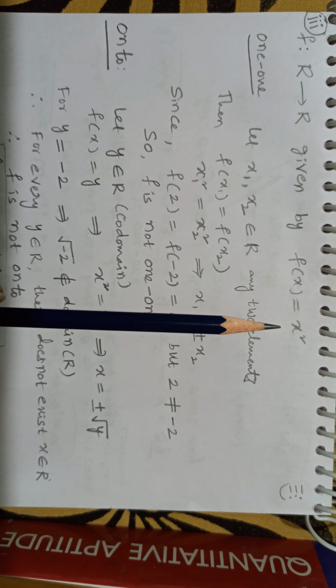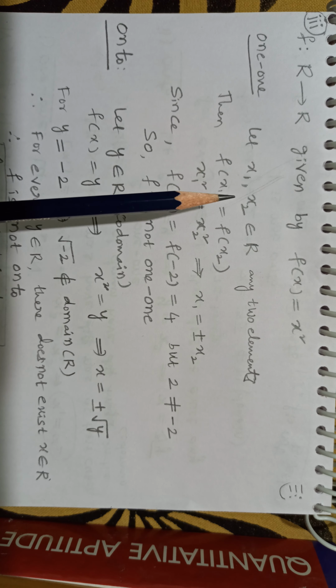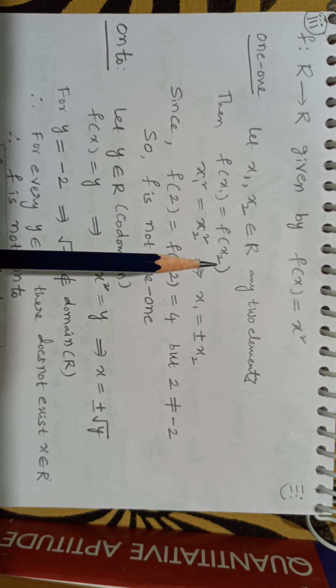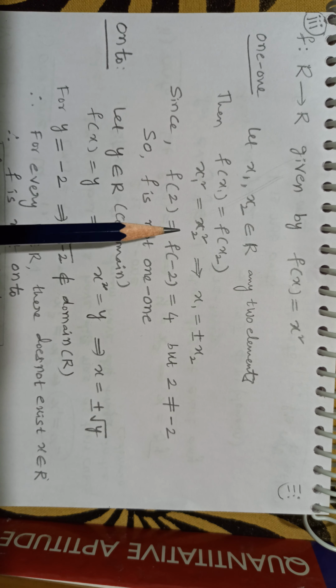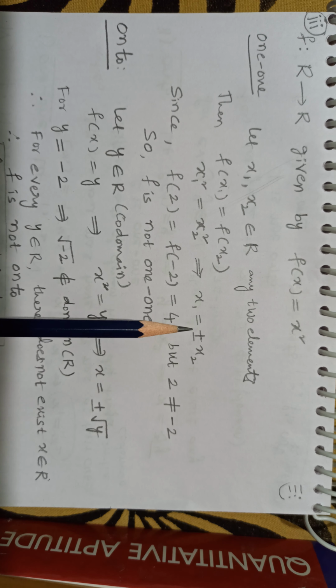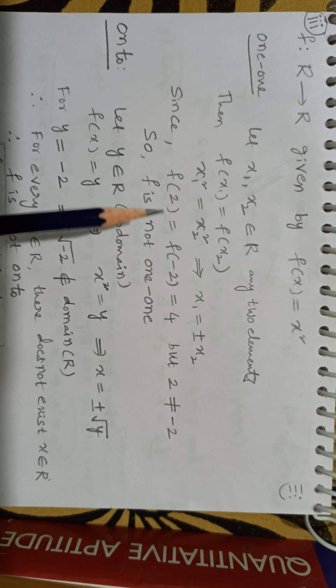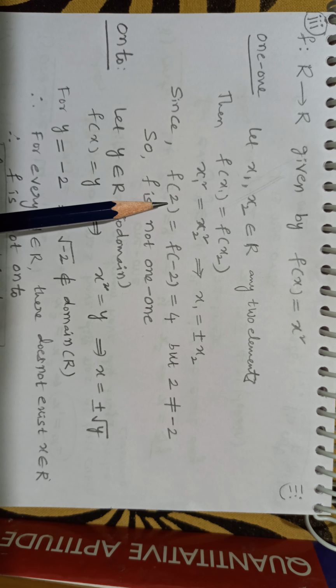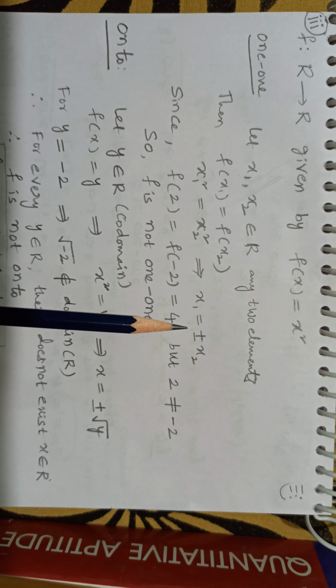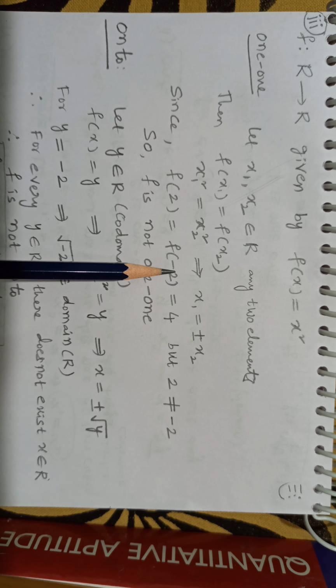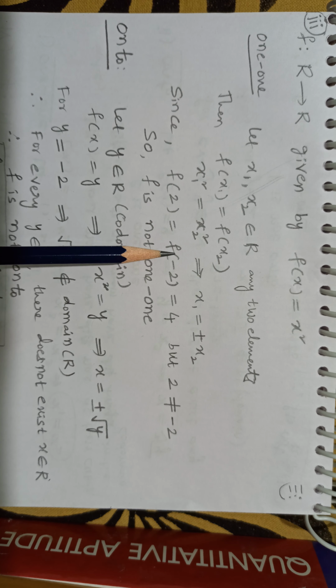So like that, first of all we have to understand the question, and then we'll go for proving theoretically. How? Let x1, x2 belong to R, any two elements in the domain. Take f of x1 equal to f of x2. From that, x1 square equal to x2 square. That implies x1 equal to plus or minus x2. What does it mean? For one element we are having two images. We are not getting different elements having different images here.